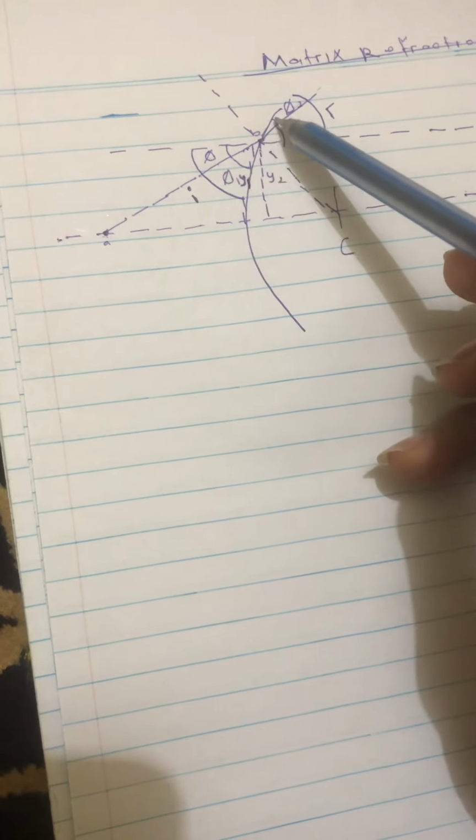Now when this ray travels from this point and hits this spherical surface at point B, it refracts towards this direction, and when it changes its direction, it forms an angle μ2.